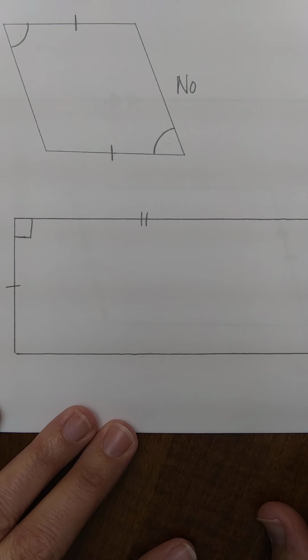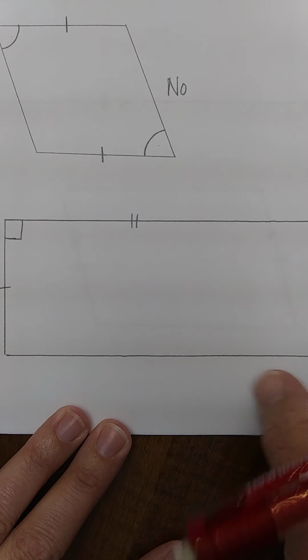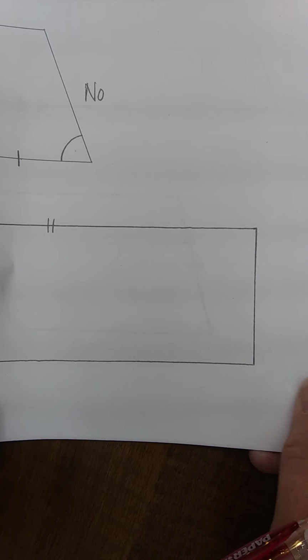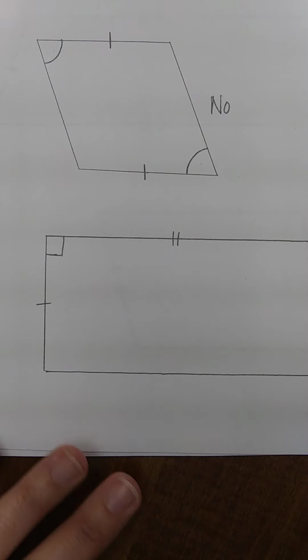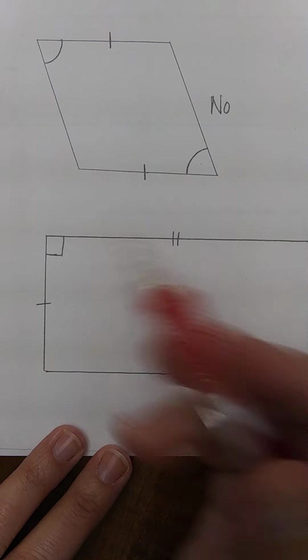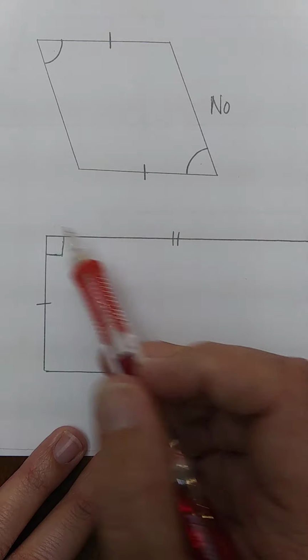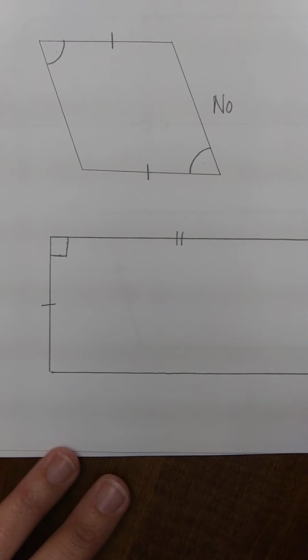All right, then on this next one, I have kind of a long rectangular shape. There's no markings over here on the right side, so I'm going to focus over here on the left. I have a single right angle marked, so I do know that these two, the left side and the top side, are perpendicular.